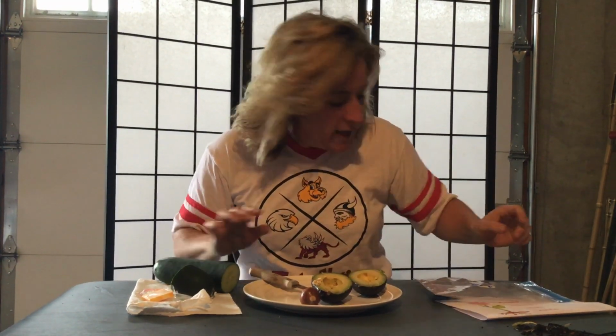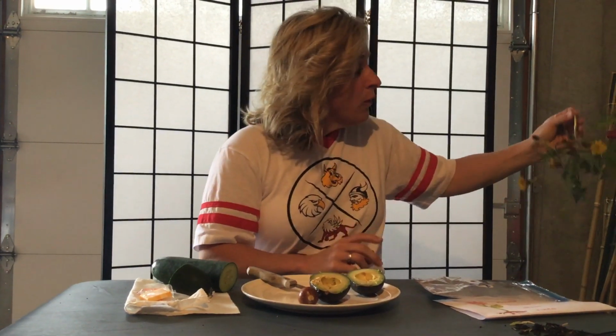You guys, look for some seeds at your house. You could also go outside and find some flowers and show me some leaves or some roots that you find.